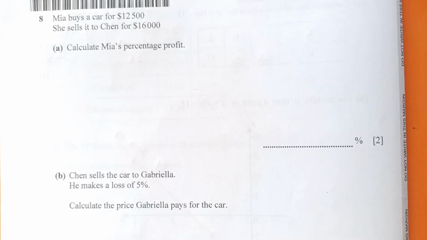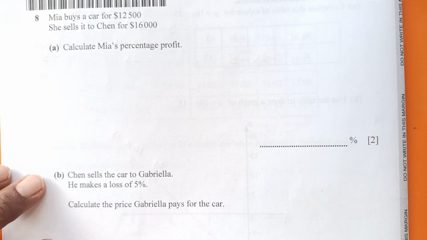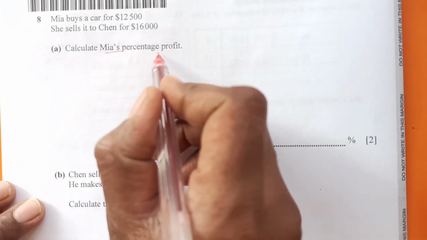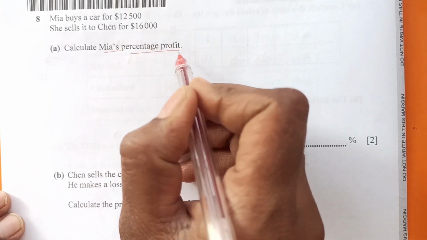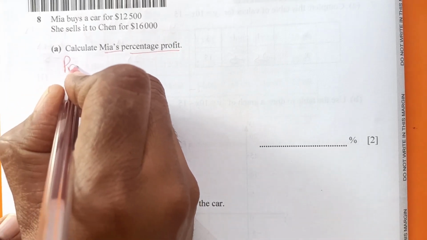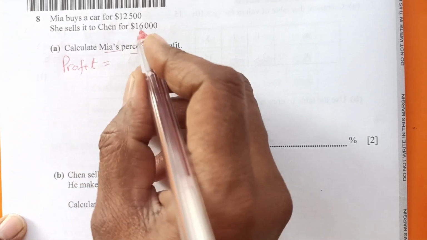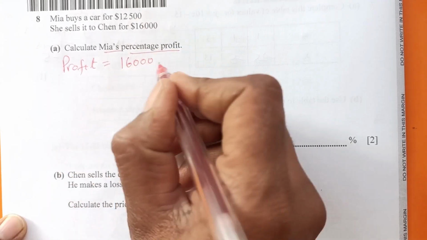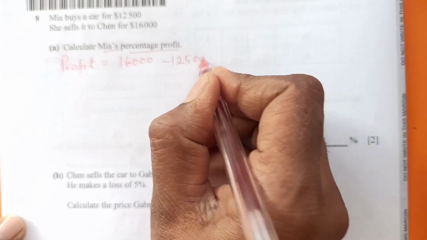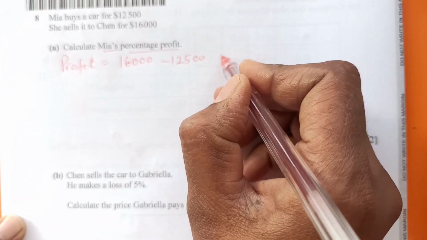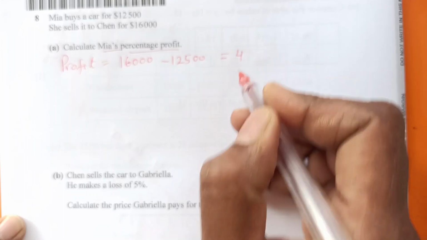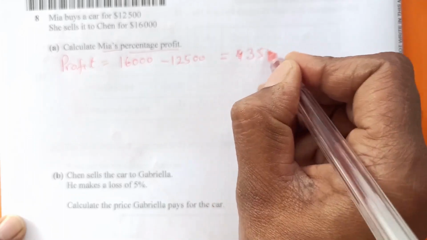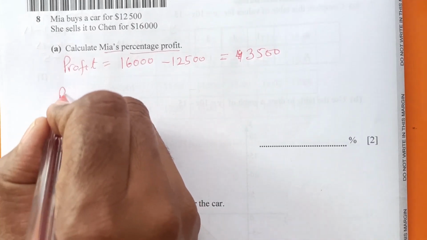Question 8. Mia buys a car for $12,500. She sells it to Chen for $16,000. Calculate Mia's percentage profit. First we need to find out the profit. So profit is selling price minus the cost price. 16,000 minus 12,500, which is 3,500. Sorry, 3,500.